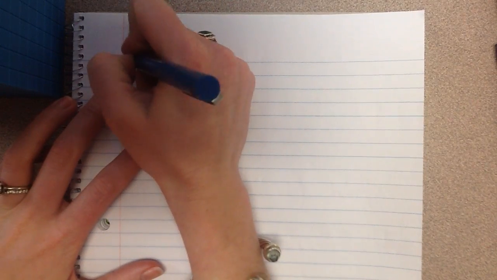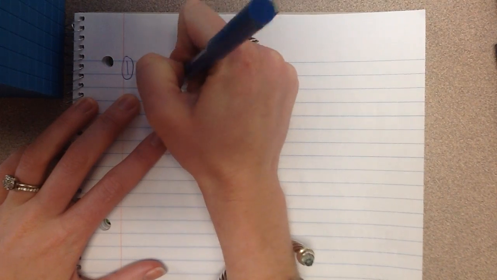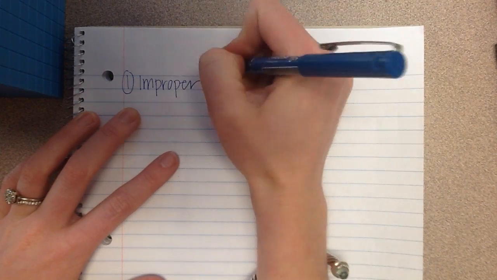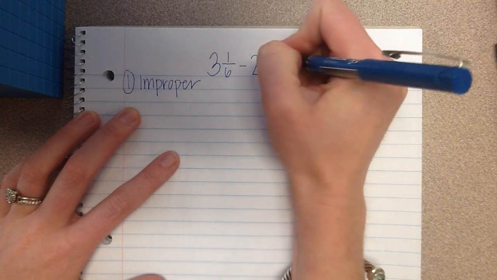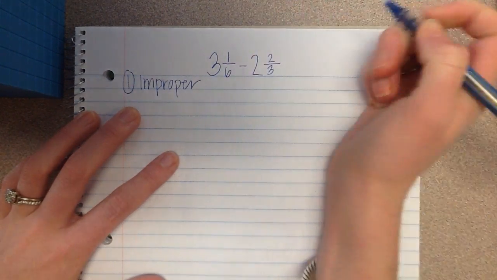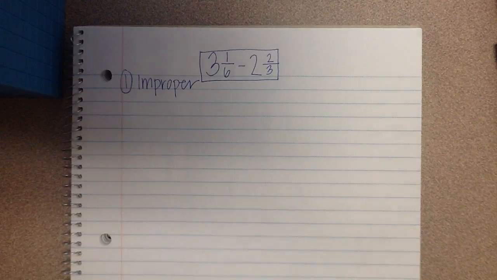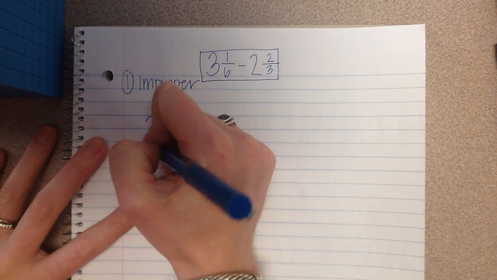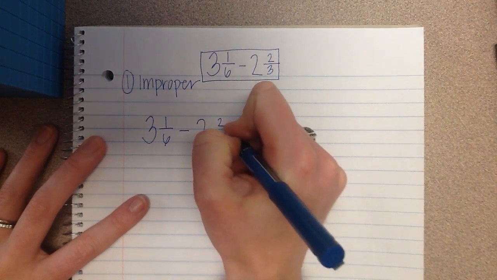So method number 1 is improper. The problem I'm going to be doing is 3 1/6 minus 2 2/3. Okay, so I'm going to be doing this problem 3 times. Each time I do it, it's going to be a different method. So I'm going to do it right here. 3 1/6 minus 2 2/3.